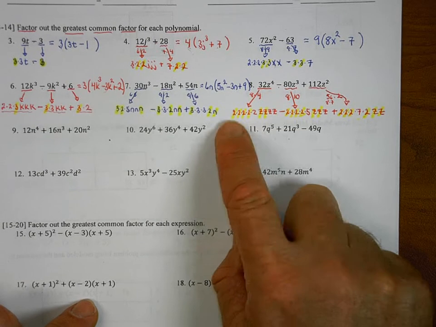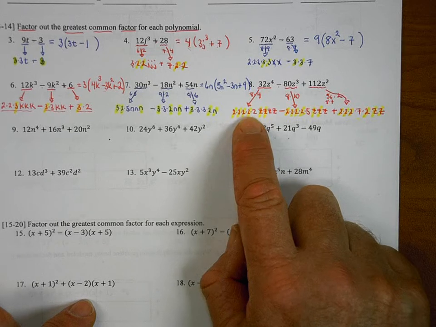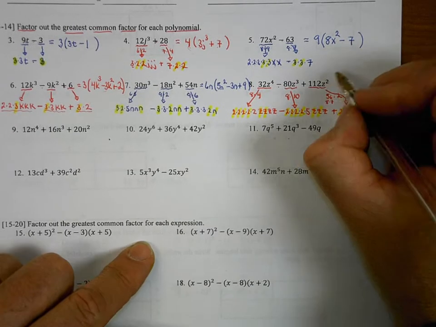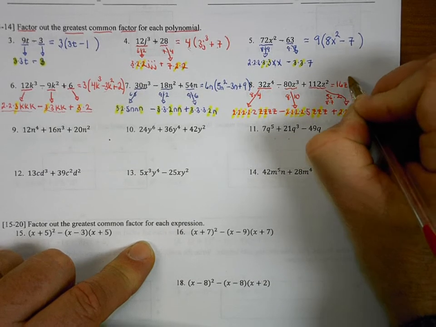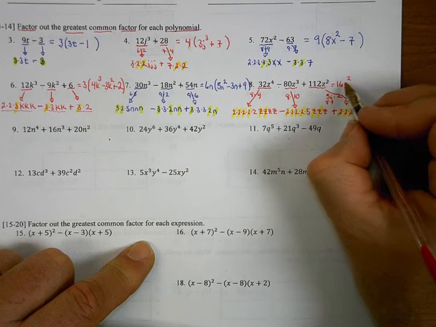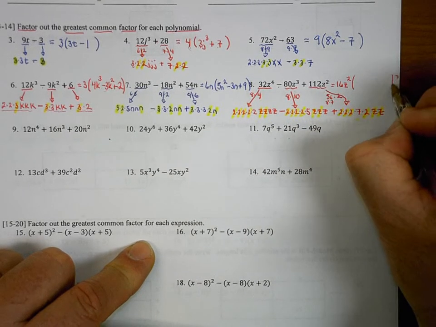Okay, well 2 times 2 is 4, times 2 is 8, times 2 is 16, z times z is z to the second, so that means my common factor, my greatest common factor, is 16z to the second power. I'm going to write that down. That's my first factor that I'm going to multiply. Then I'm going to multiply that by the leftovers.